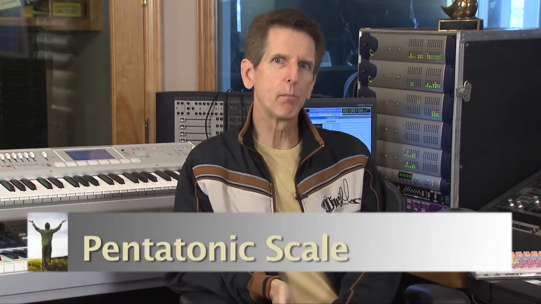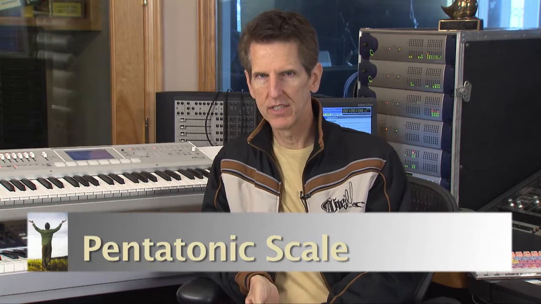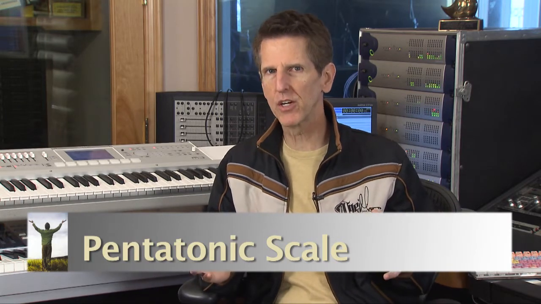And they share the same notes. Now, we're going to talk about another scale that has other than 7 notes. This is an interesting one. This is called the pentatonic scale. And as you can tell by the name, the pentatonic scale has 5 notes.